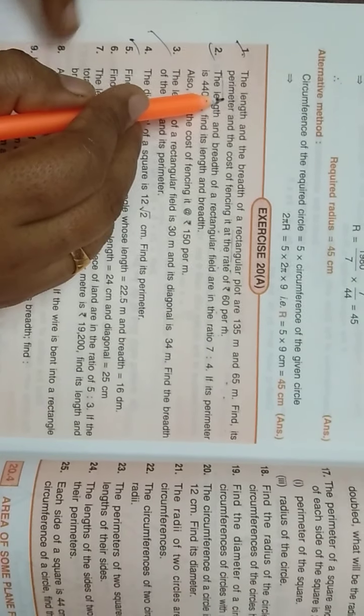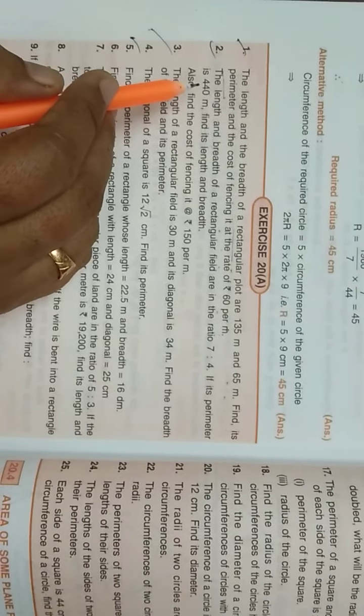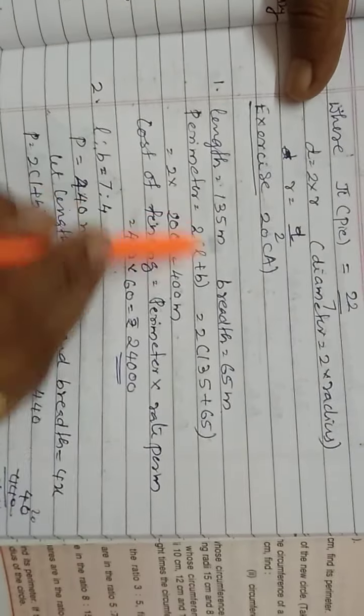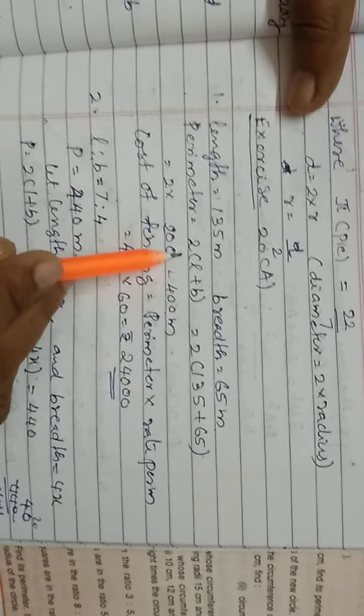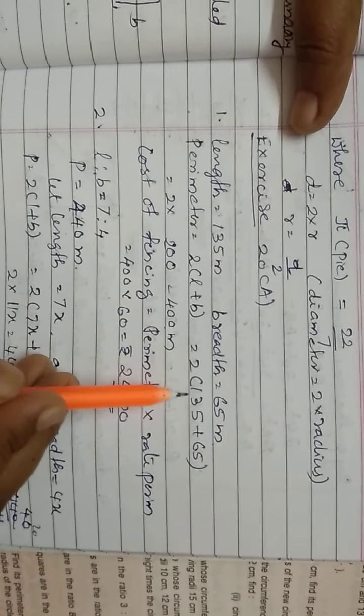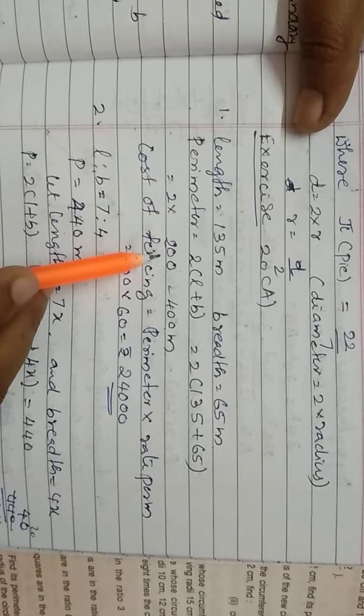Then the formula for the perimeter equals 2 into L plus B. Look here. Length is 135, breadth is 65. Perimeter equals 2 into L plus B, that is 2 into 135 plus 65, that is 2 into 200.